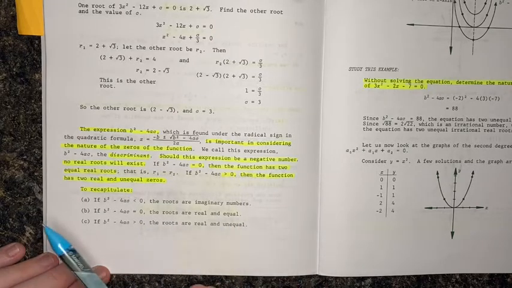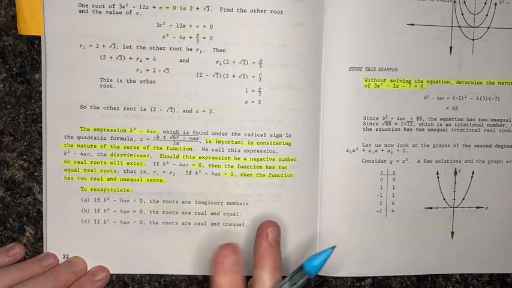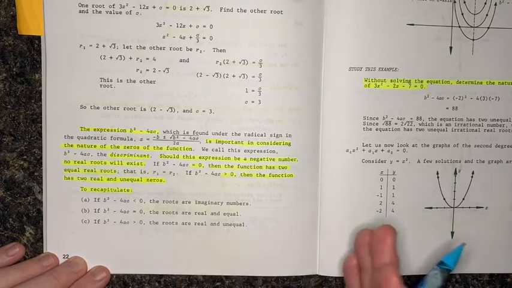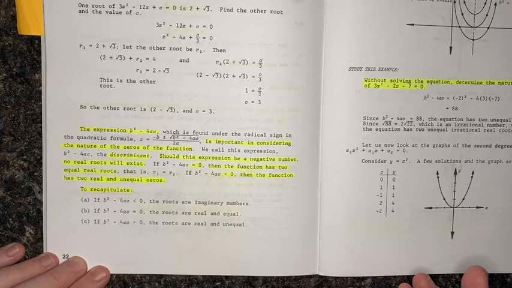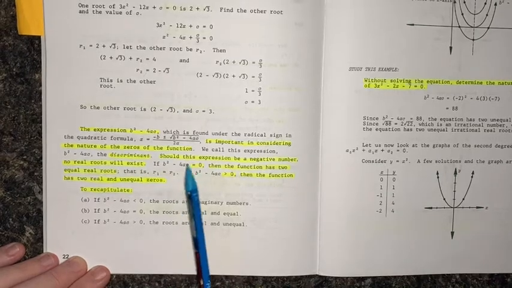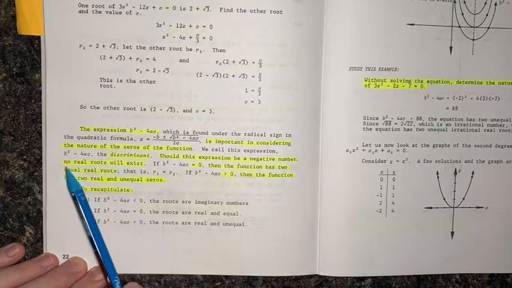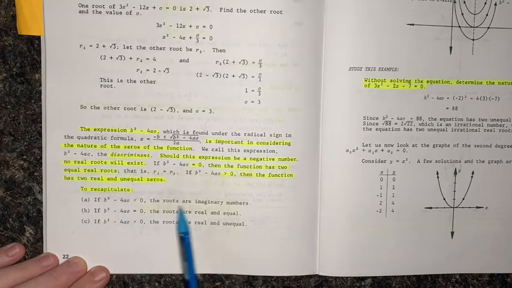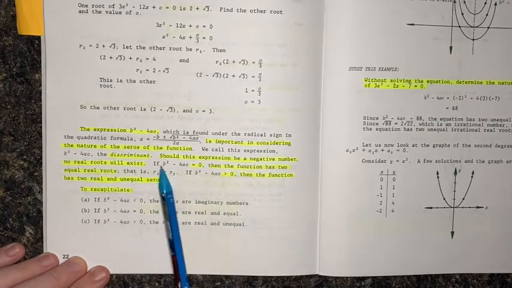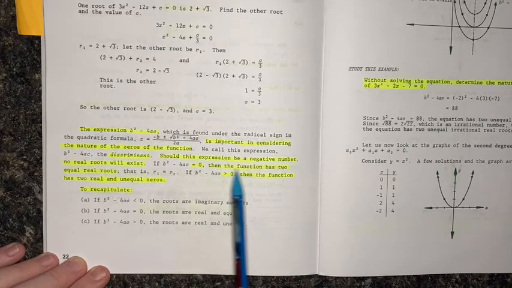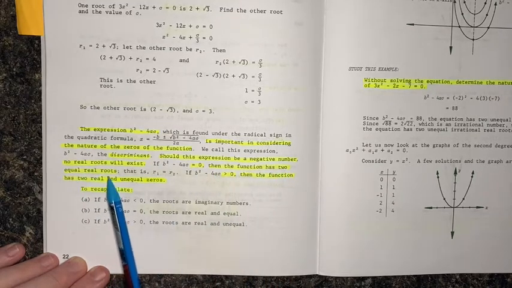Remember how we did one problem a minute ago where they had equal numbers, but then we did another problem and their numbers weren't the same, okay? So we also learn here that if the expression is a negative number, there are no real roots, which is what this says, right? Imaginary numbers. If it's equal to 0, then the function has 2 real roots.